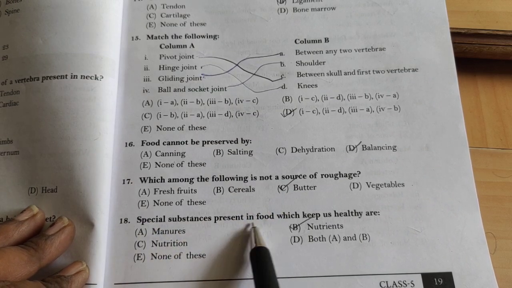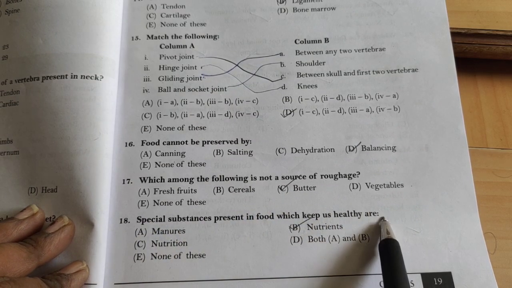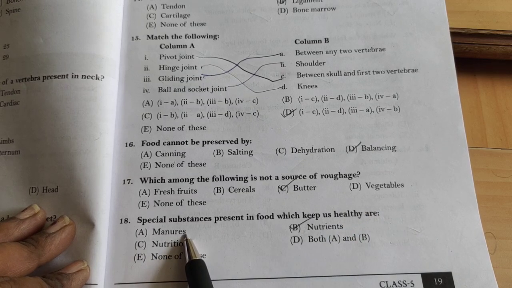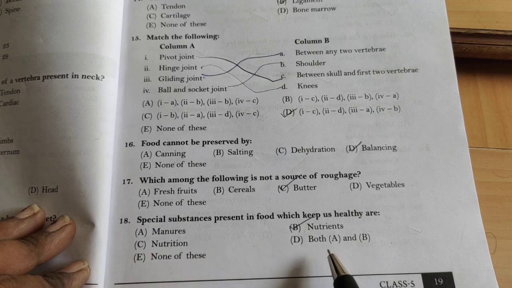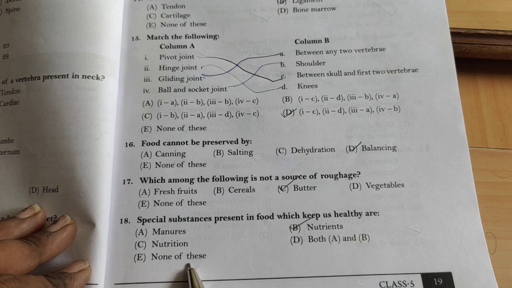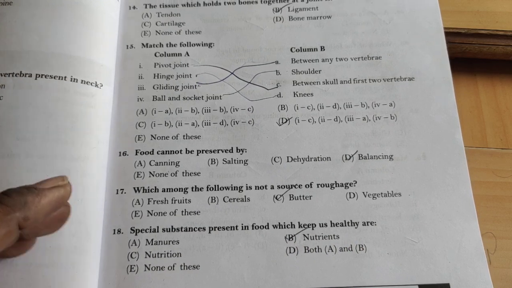Special substances present in food which keep us healthy are. Options: manures, nutrients, nutrition, both A and B, or none of this. Here the answer is nutrients.